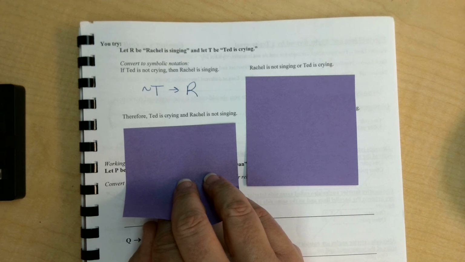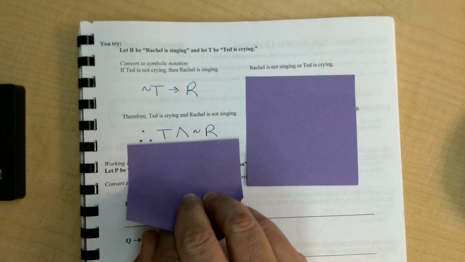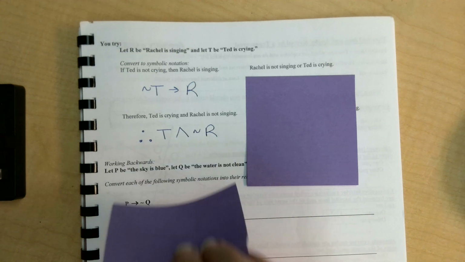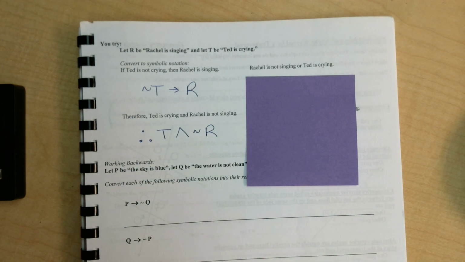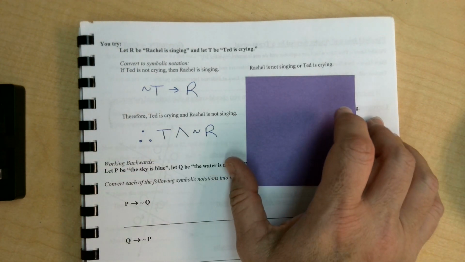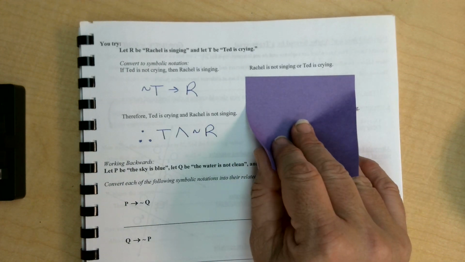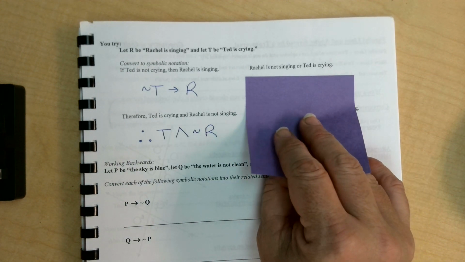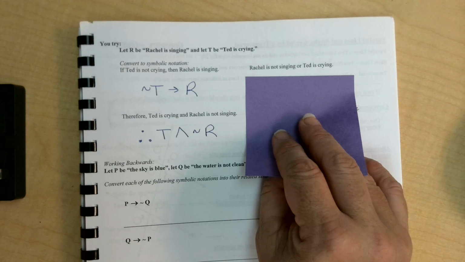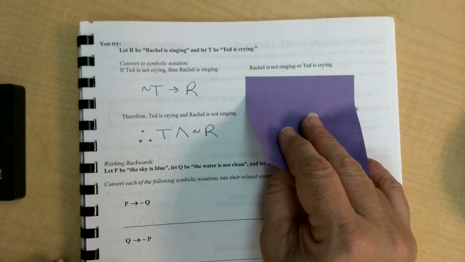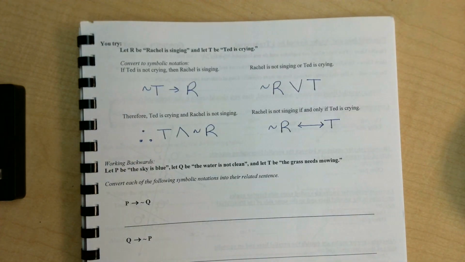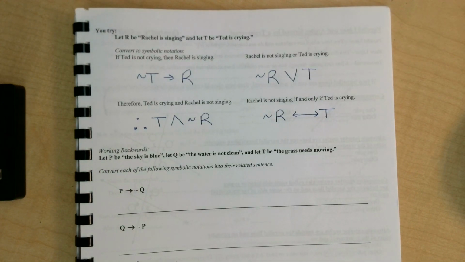Ted is crying, which is T, and Rachel's not singing, which is squiggle R, with the and symbol in between. On the right-hand side, Rachel is not singing, so the opposite of R, or that V symbol, Ted is crying, which is T, so I have squiggle R or T. And finally, my biconditional: Rachel is not singing, so squiggle R, if and only if, double-ended arrow, Ted is crying.